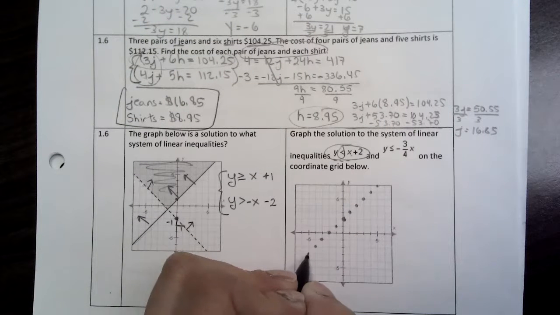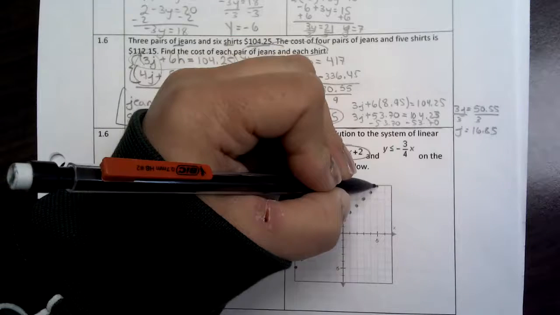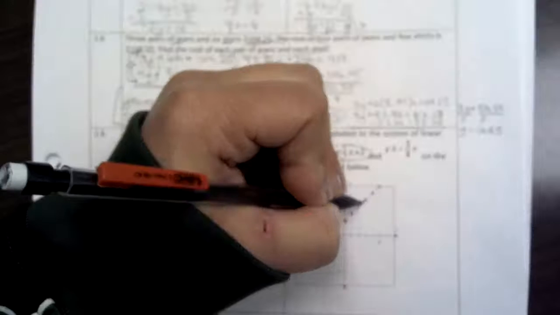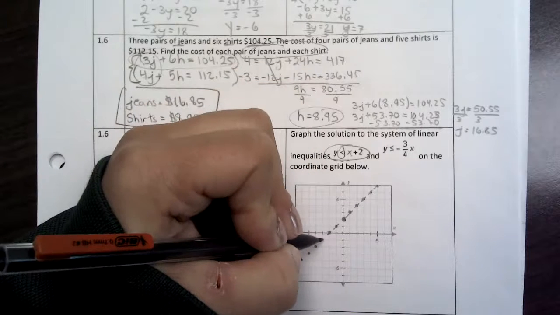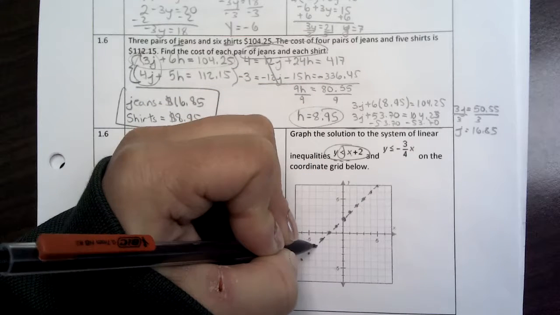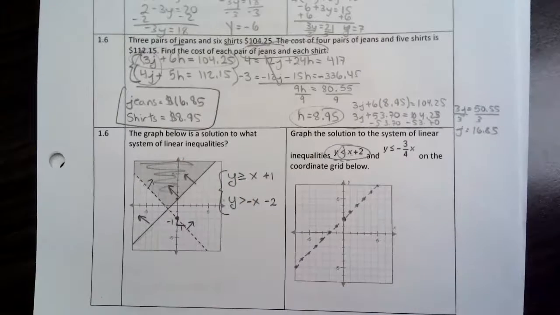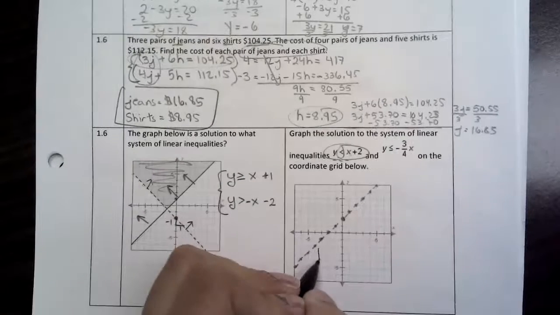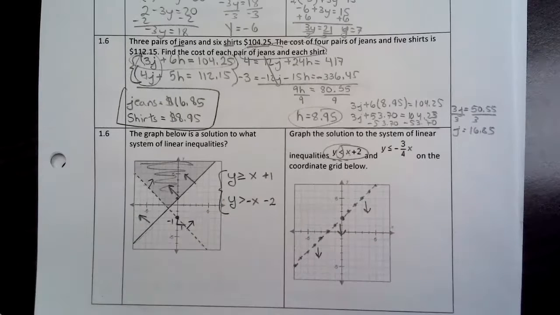I'm being a little bit more careful with this one because then I have to draw my dashed lines. All right, and we're shading below this line. So I'm just going to draw a couple arrows there showing me where I shade.